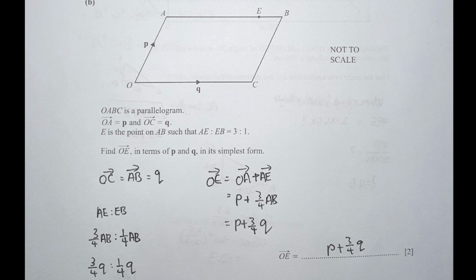Section B, because it is a parallelogram, something you didn't take note of is that AB and OC will actually be the same, so they are both Q. And AO and CB will also be the same, and they are both P here.